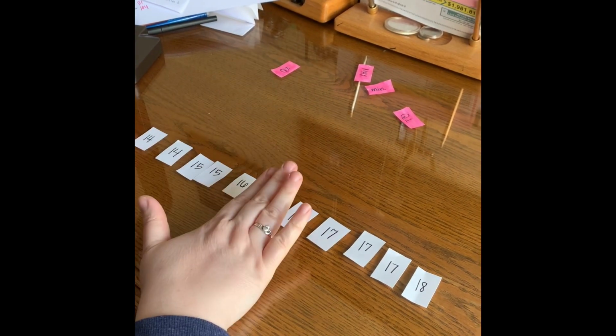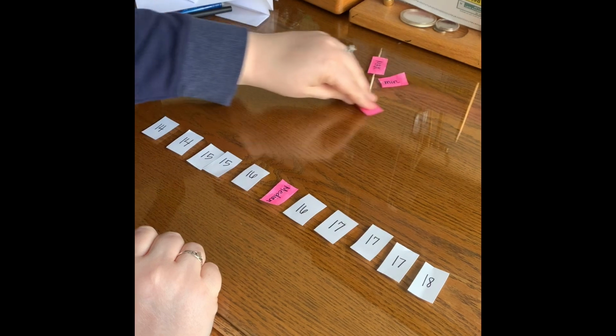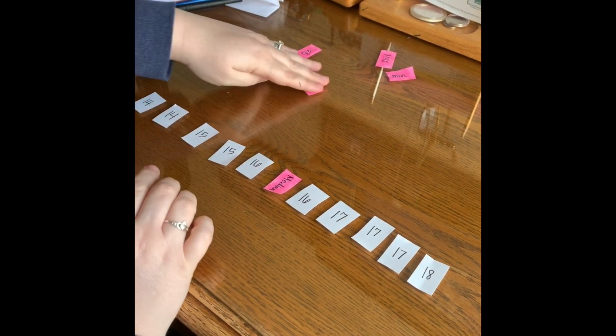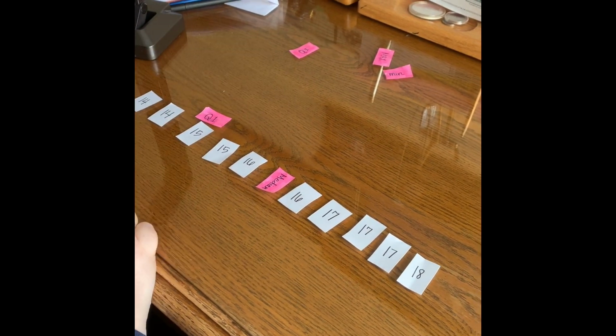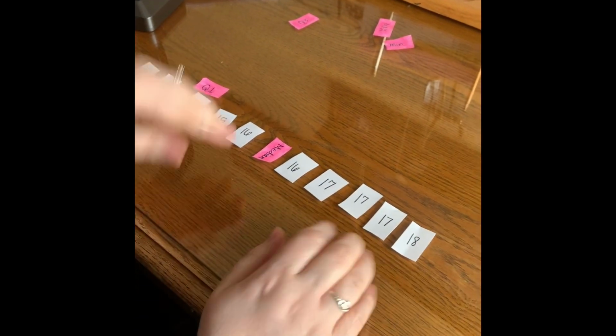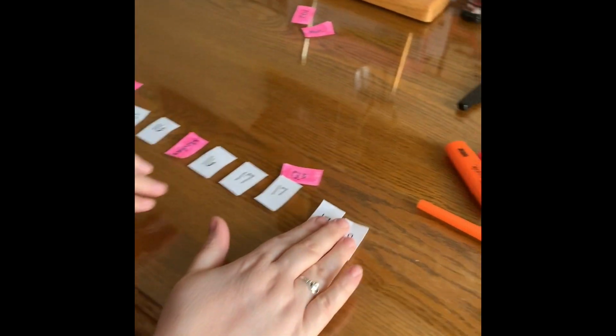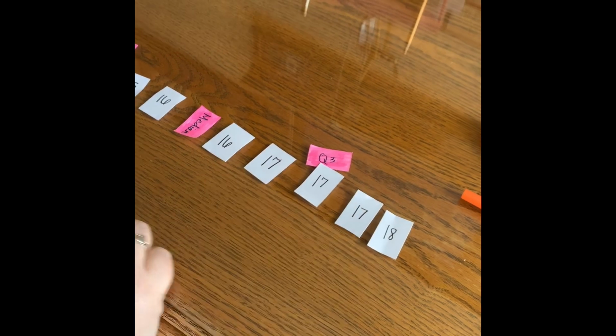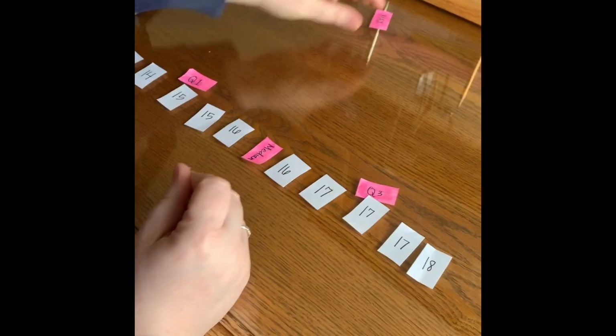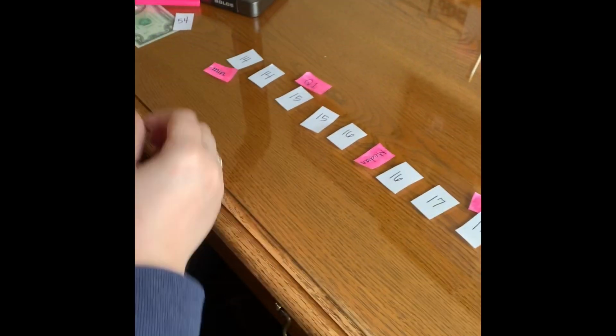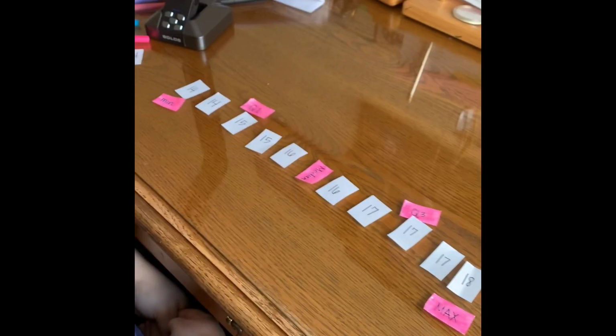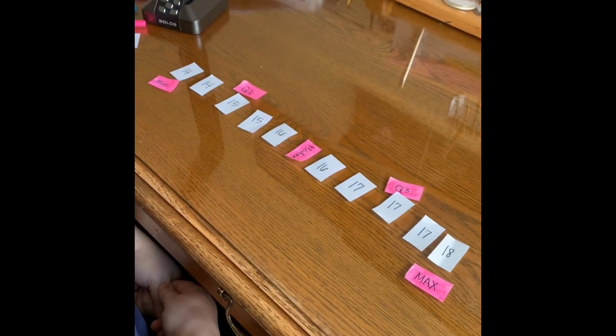Then we're going to look at just the lower half of the data. And again, which number's in the middle of those, that would be 15. If we look at the upper half of the data and find the middle of those numbers, that would be our 17. And then we also need to identify the min and the max. So your min is 14 and your max is 18.